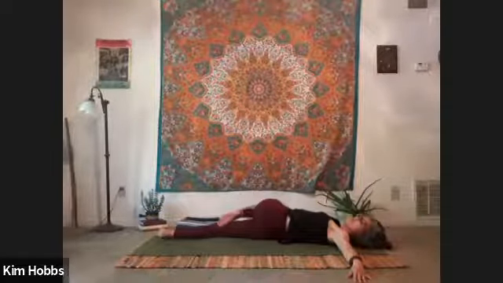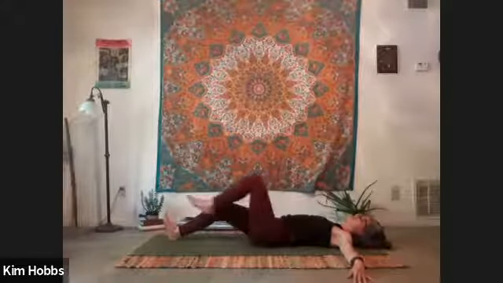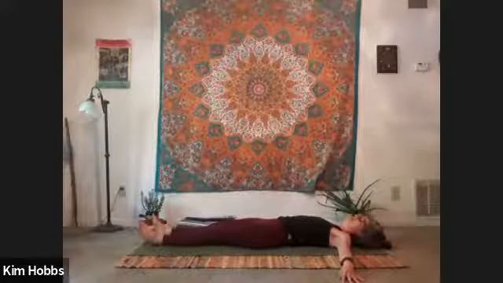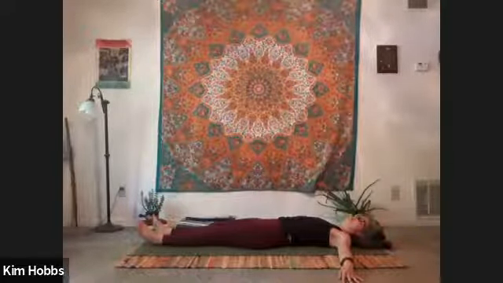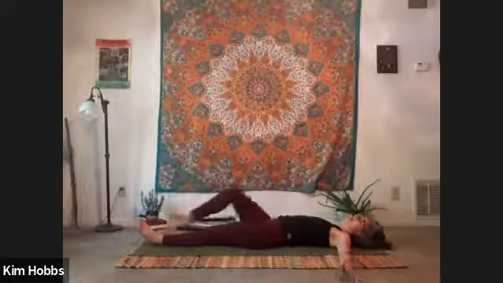And then inhale back up to center, realigning the spine, extending that left leg back out long. Just take a full breath in and out here, noticing what you notice now. And then hug that right knee into the chest. Take hold of the outer edge of the knee with the left hand, extending right arm out beside you.